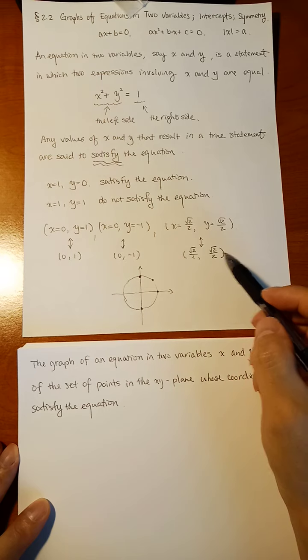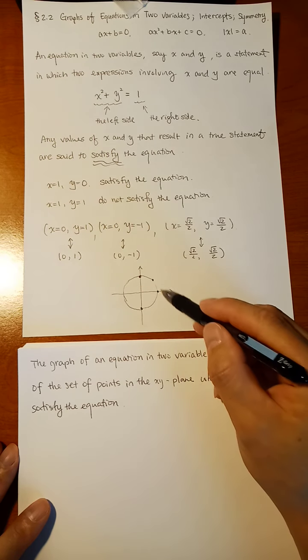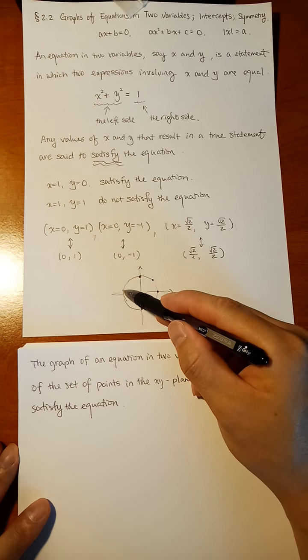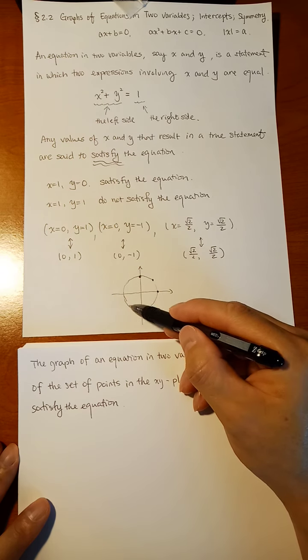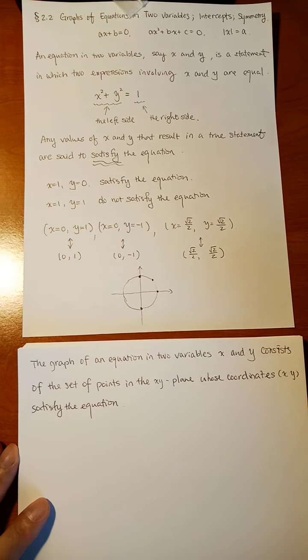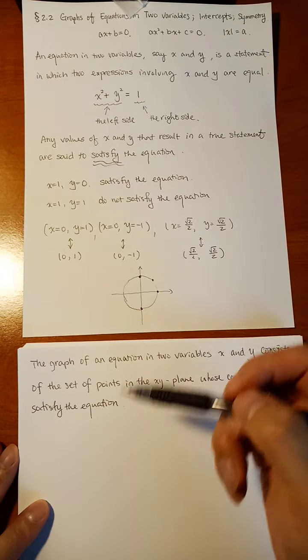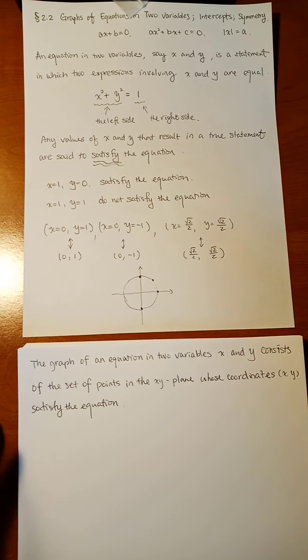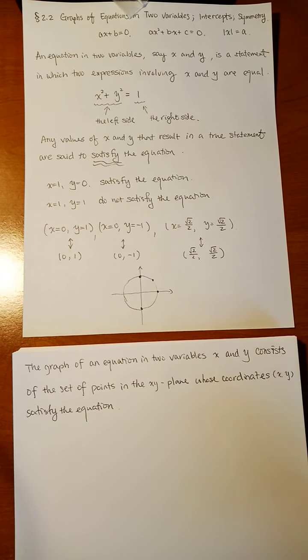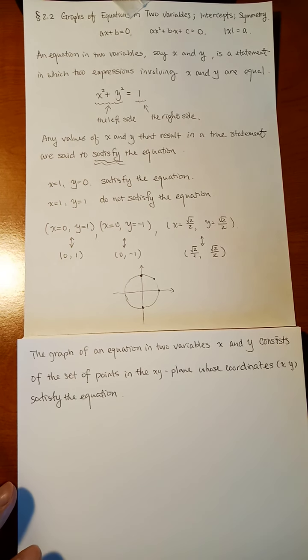Okay, so you just get all possible solutions and then you plot them, and once you get sufficiently many solutions, then you will see the sketch of the graph. Because you have two variables, x and y, that fits this xy plane. So we try to use some geometric object to demonstrate the solution set of a two-variable equation.